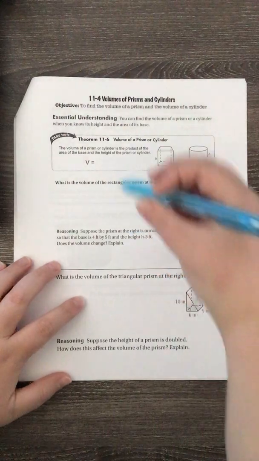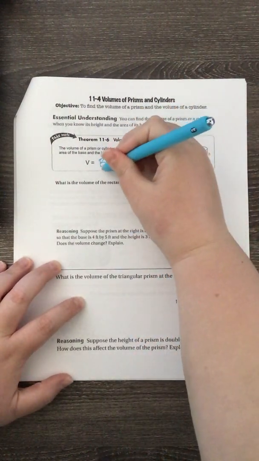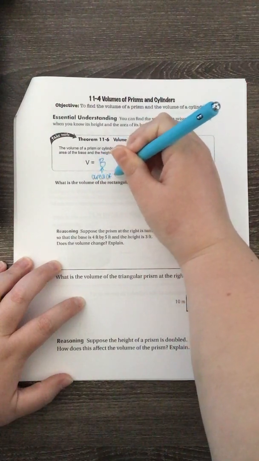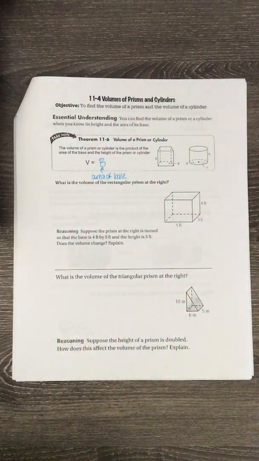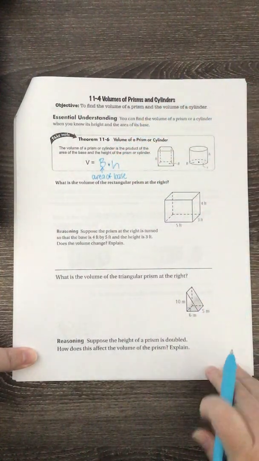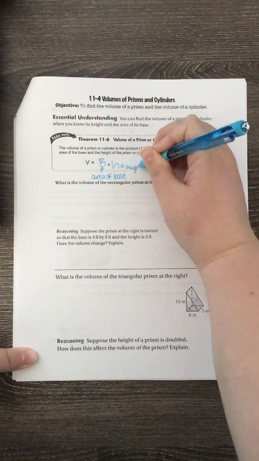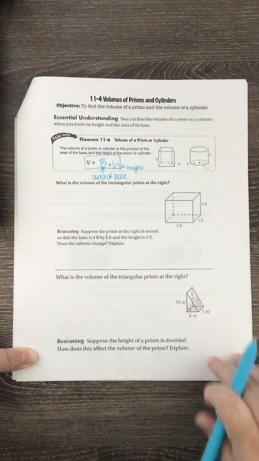But to find the volume, we take this big B. What this stands for is the area of the base. So that big B stands for the area of the base. You're still finding area, and then all you're going to do is times it by the height. So volume equals big B times H.